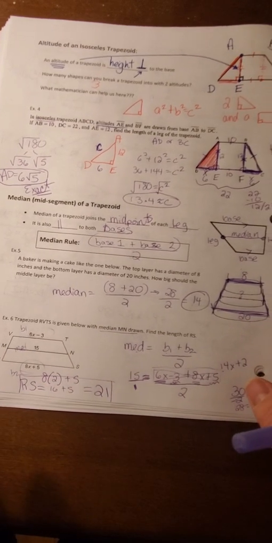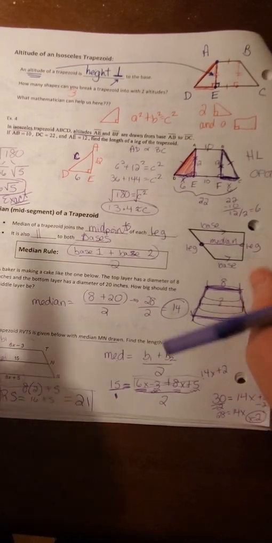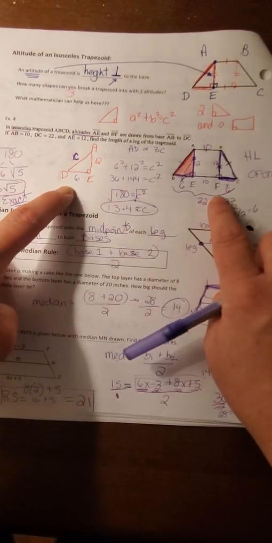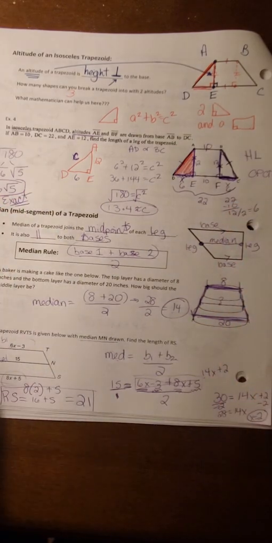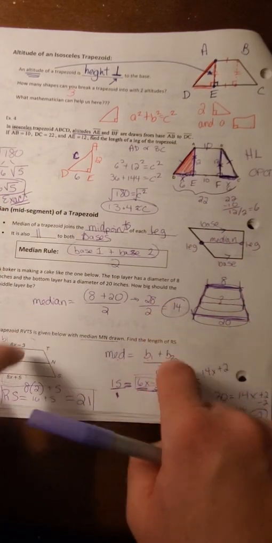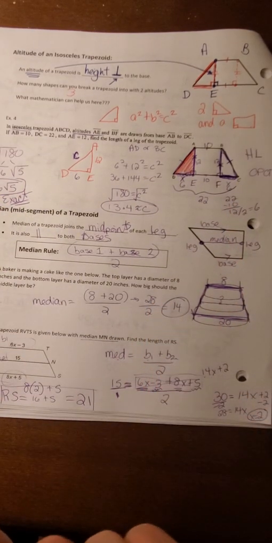Right. So that's it for notes today. Pretty short and sweet. We did use some Pythagorean theorem. I just want to remind you that that will show up here in the isosceles trapezoids. And this median rule we used a couple times. Right? Moving into boxes review.